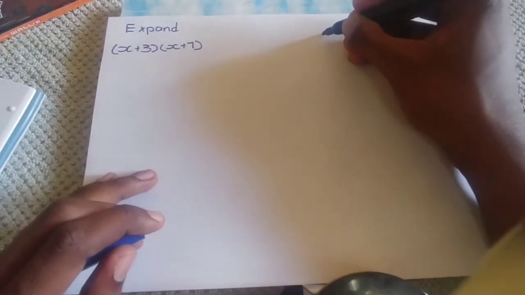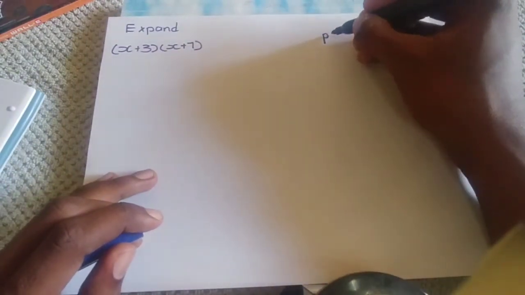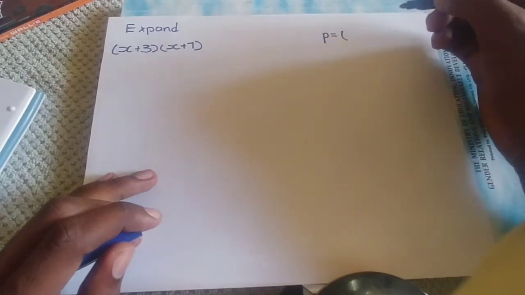So the same concept can be applied in mathematics, because a pen is essentially a group of many things.